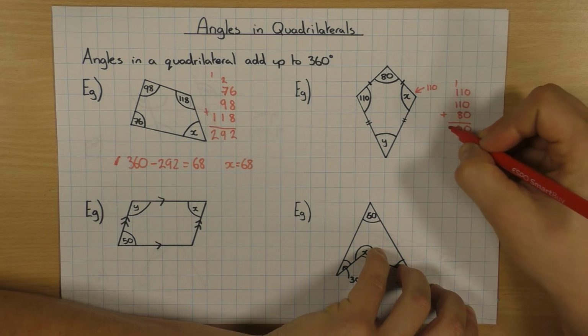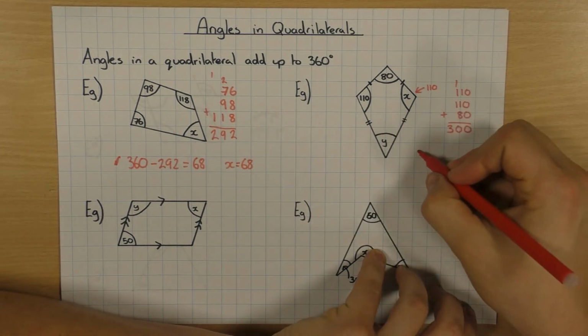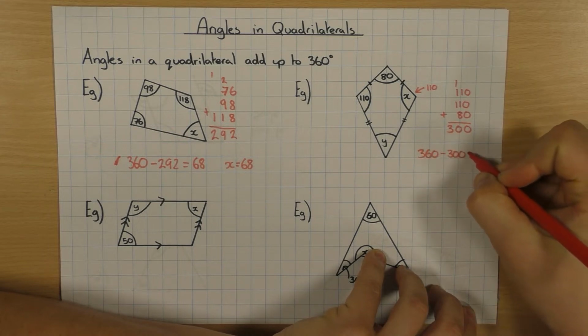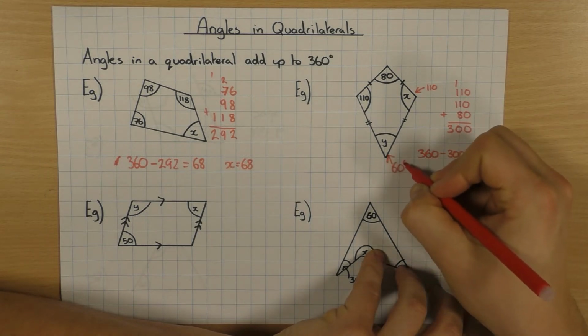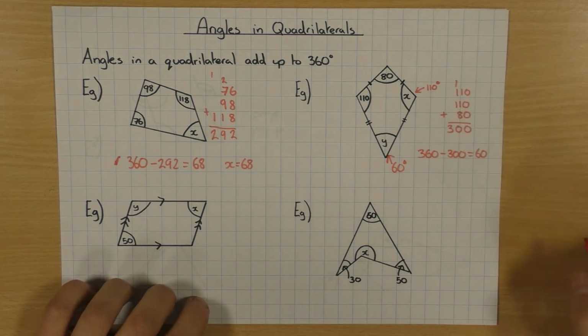Then 1 add 1 is 3, so 300. And exactly the same thing over here, it needs to be 360, so 360 minus 300 leaves me with 60. So y is 60 degrees, and x there is 110 degrees.